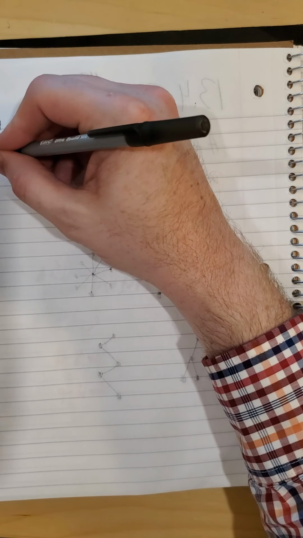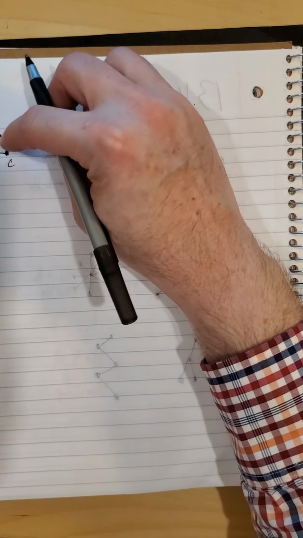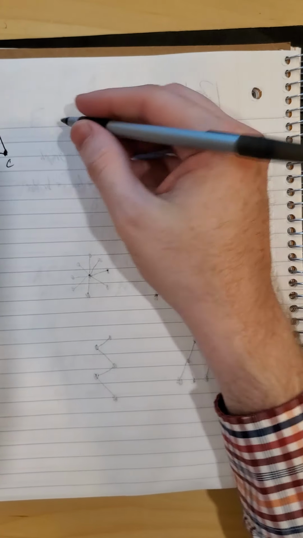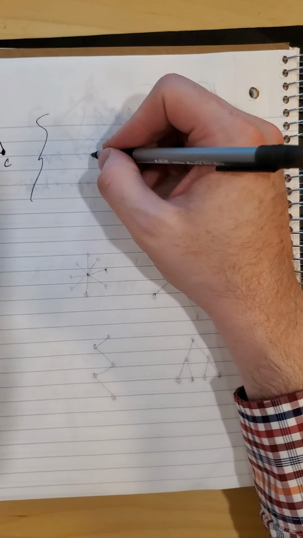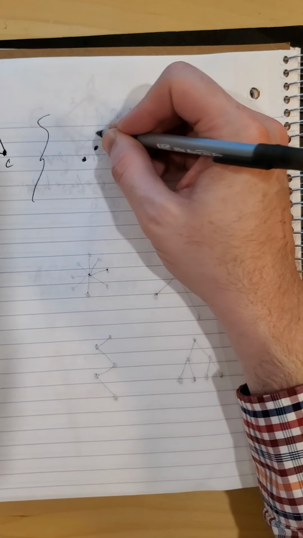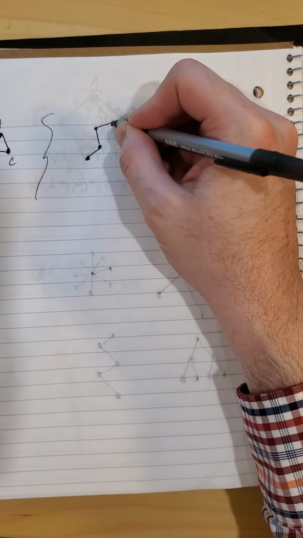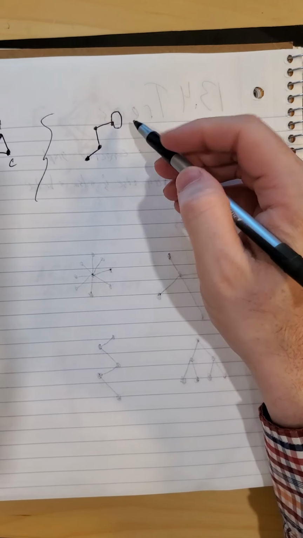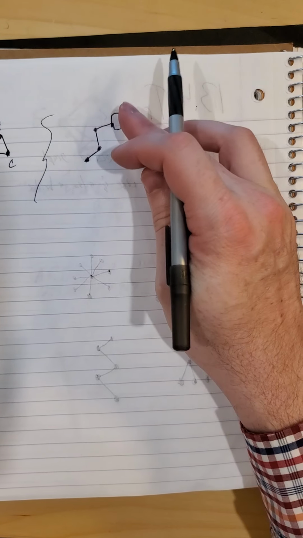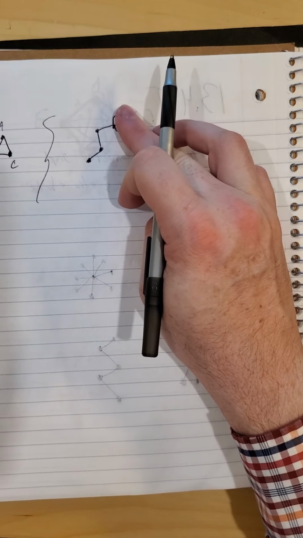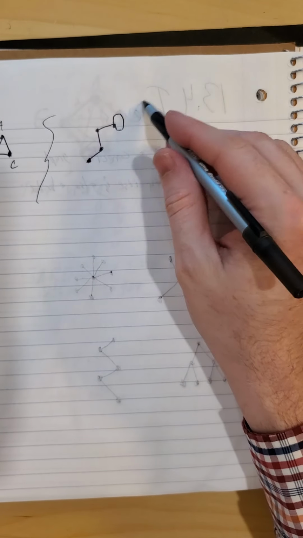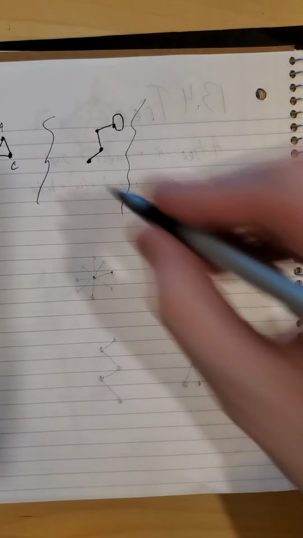I still have a way to get from, say, A to C. This graph too, if I remove the loop, I still have a connected graph, so this is not a tree.